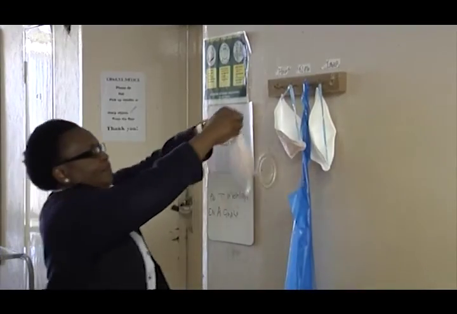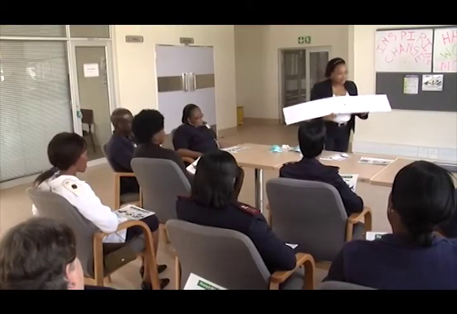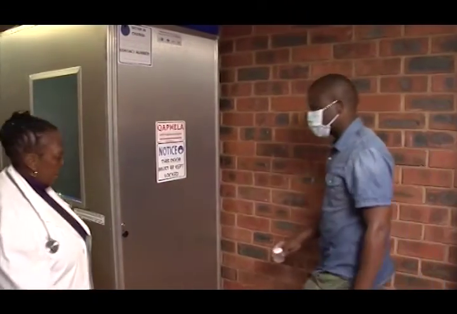You are in the best position to educate them about TB infection control and to demonstrate good infection control habits. By practicing good TB infection control habits every day, you can make a difference in the lives of people in your hospital, your community, and your country.